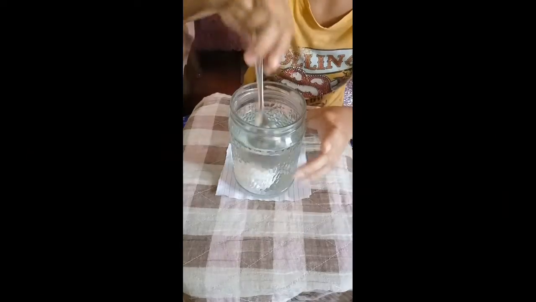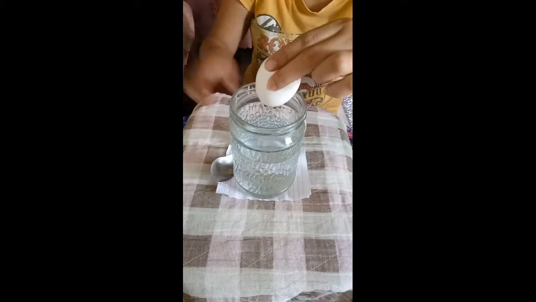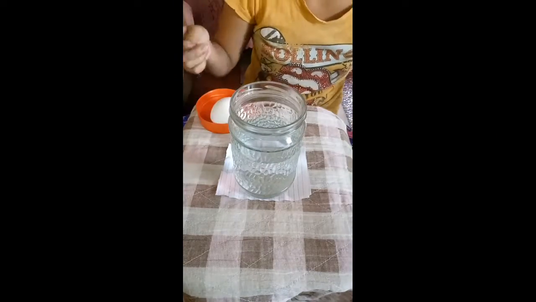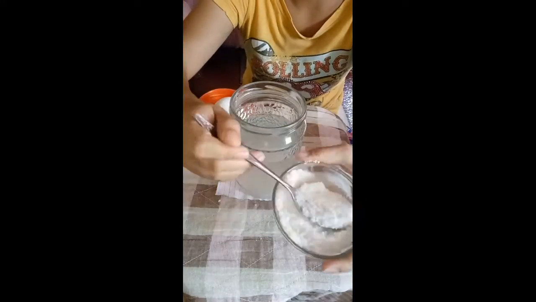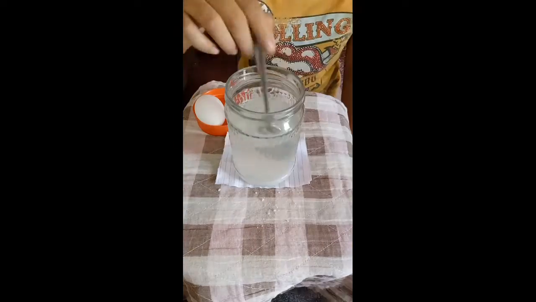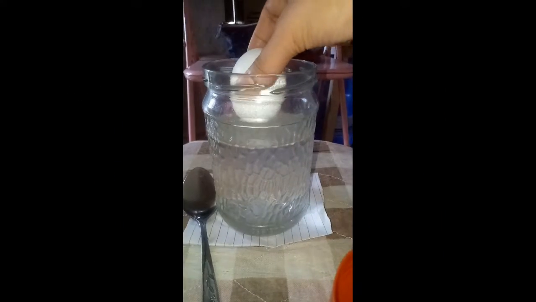Remove the egg. Add 6 tablespoons of salt to the water in the container and stir to mix. Gently place the egg back in the salt water and observe what will happen.